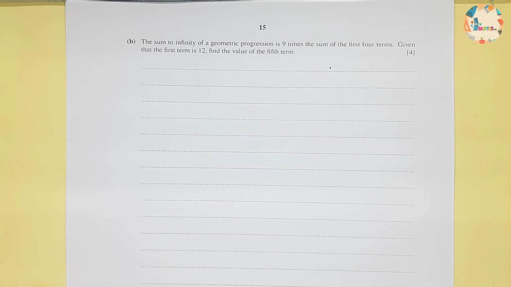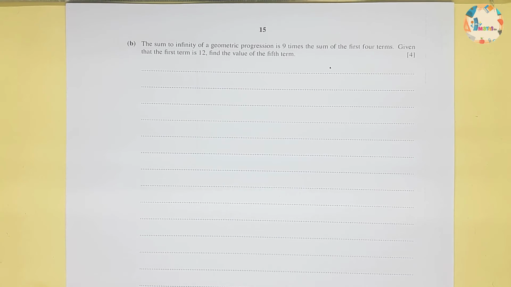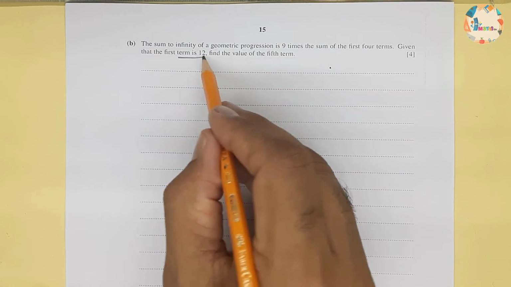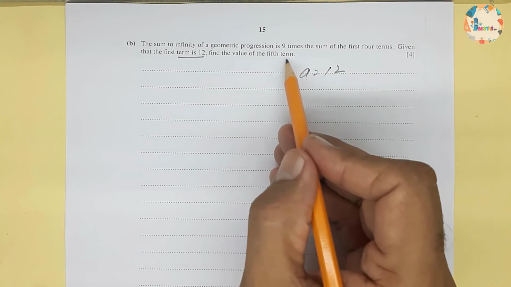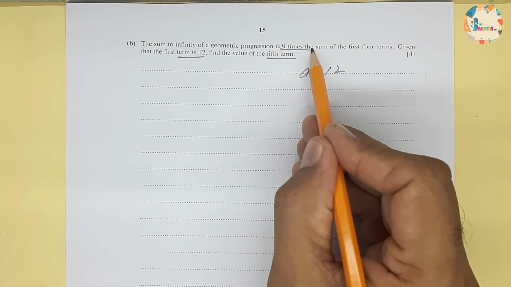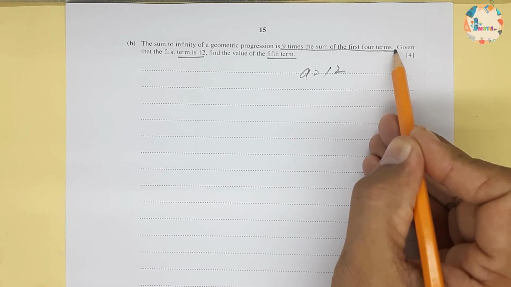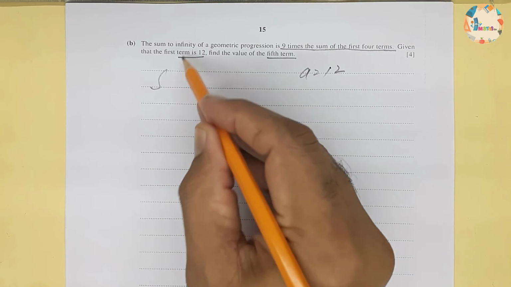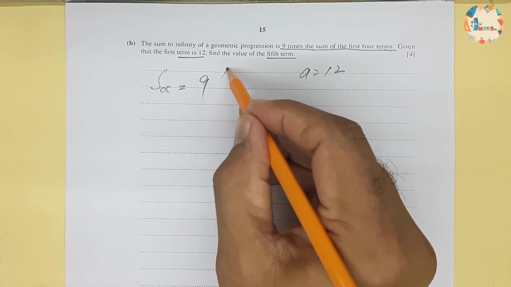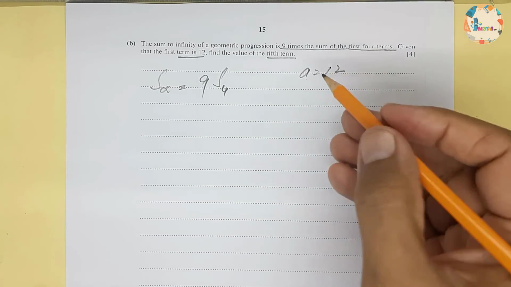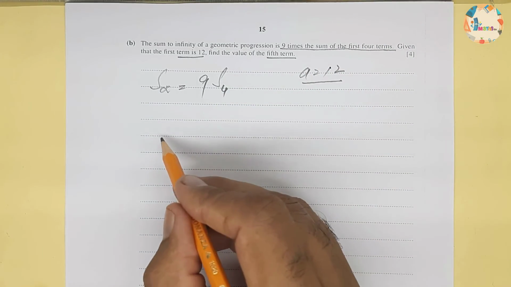The sum to infinity of a geometric progression is 9 times the sum of the first 4 terms. Given that the first term is 12, it means a is equal to 12, find the value of the 5th term. So by this condition, S infinity will be equal to 9 times S4.